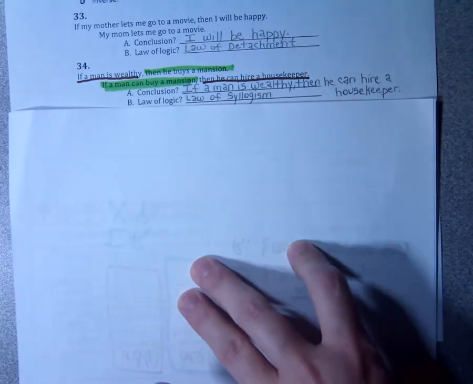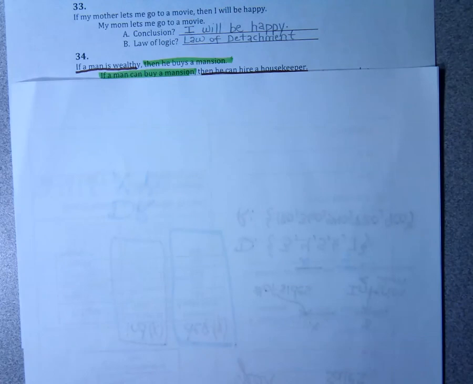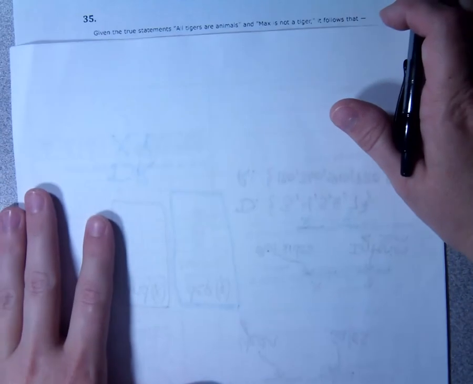Okay, look at this one. If a man is wealthy, then he buys a mansion. If he can buy a mansion, then he can hire a housekeeper. So, I say the very first thing, if a man is wealthy, to the very last thing, he can hire a housekeeper, and that's your law of syllogism. If these things are the same in the middle, I can go from the very first if to the very last then. Okay, then I want you guys to look at 35 for a second.